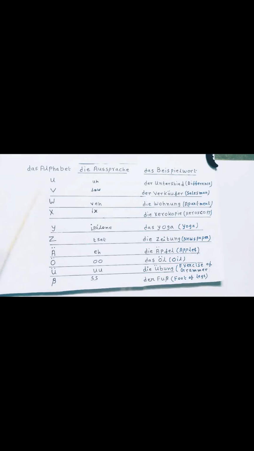U, V, W, X, Y, Z, Umlaut A, Umlaut O, Umlaut U, double S.